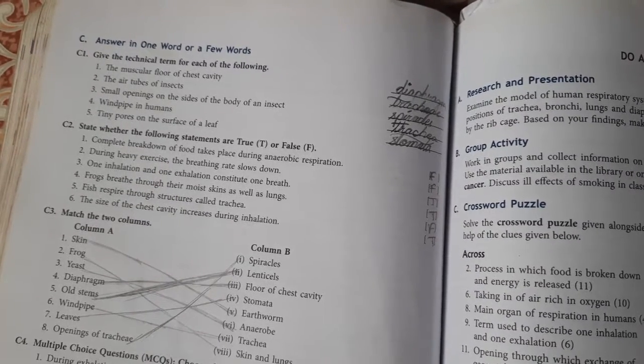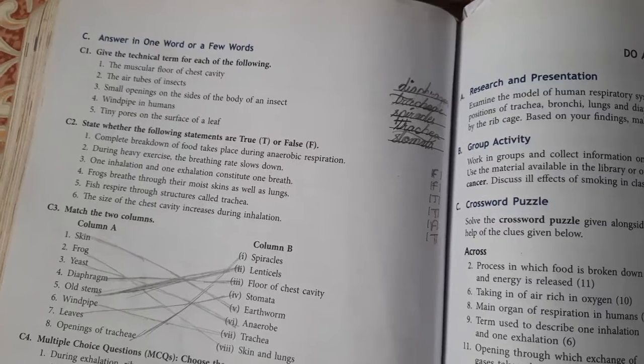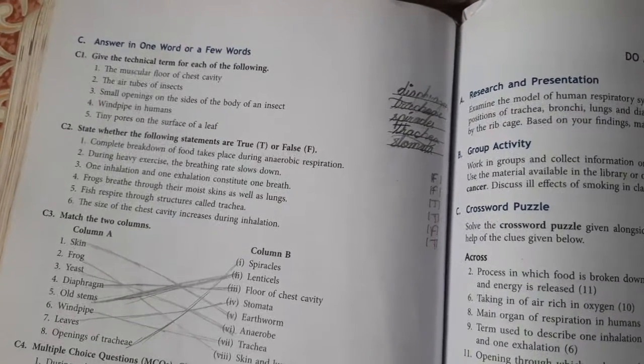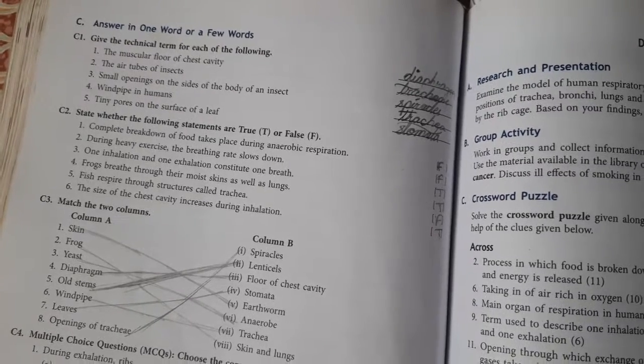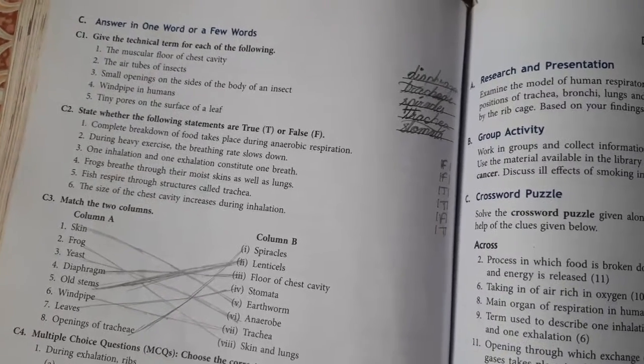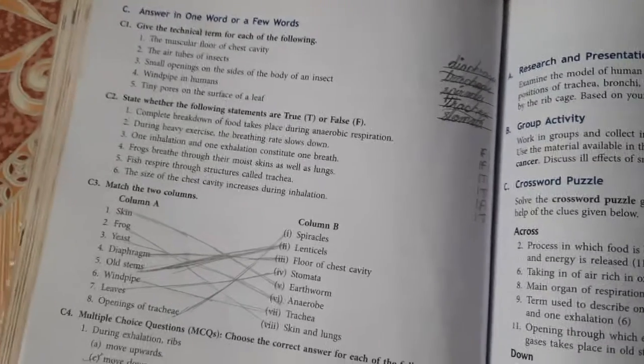Frogs breathe through their moist skin. This is true. Fish respire through structures called trachea. This is false. Fish respire through structures called gills. Size of chest cavity increases during inhalation. True.